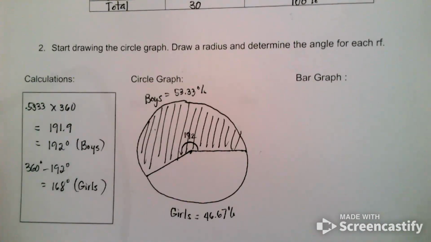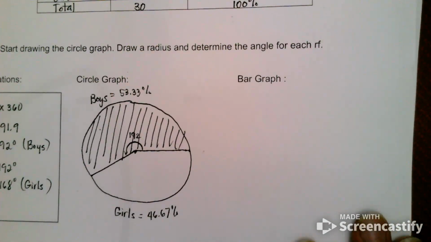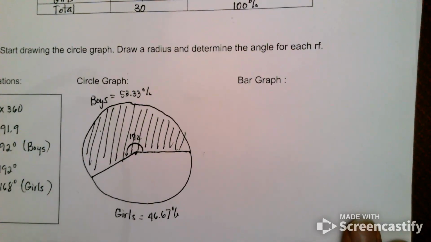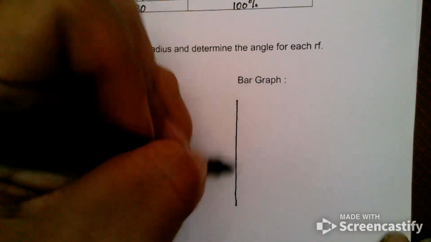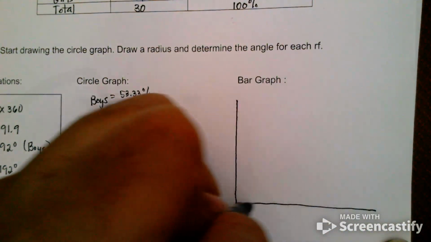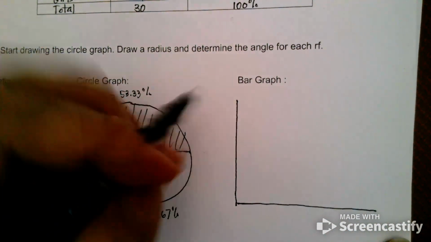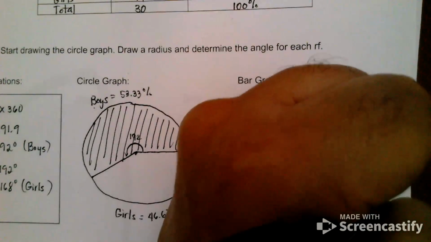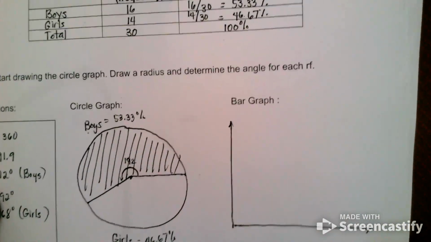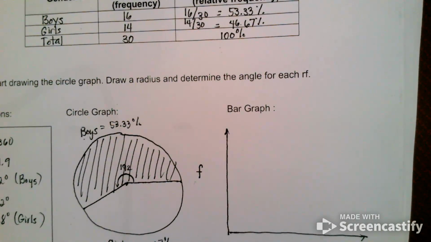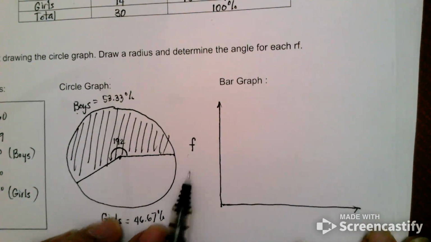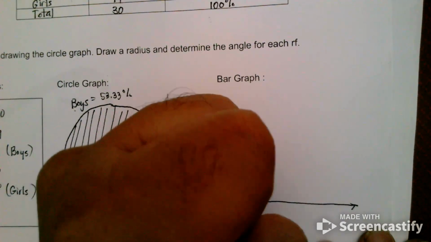Now, we're going to use the same data to construct the bar graph. So the bar graph would just simply be, again, we have an x-axis and then we have a y-axis. So x-axis here, y-axis there. Now, looking at the frequencies, here we're going to be using the frequency. So I'm going to use the frequency right there. And then this one would be the gender.